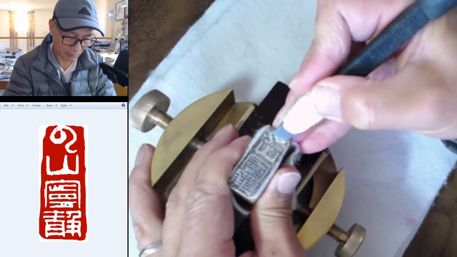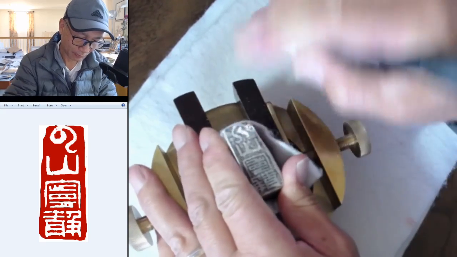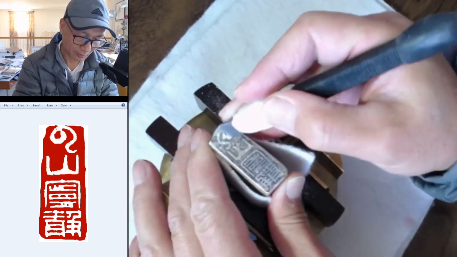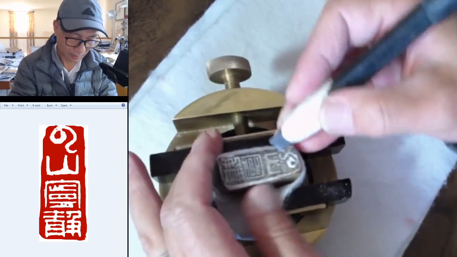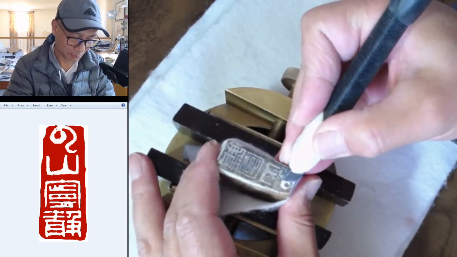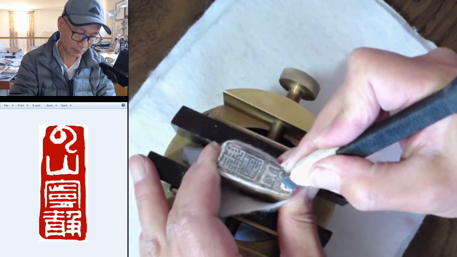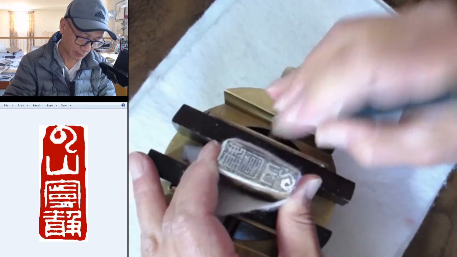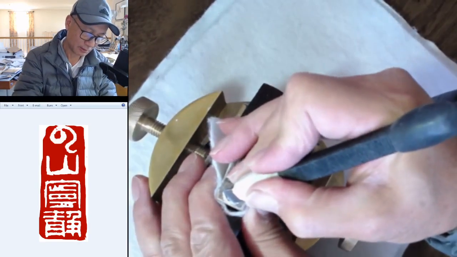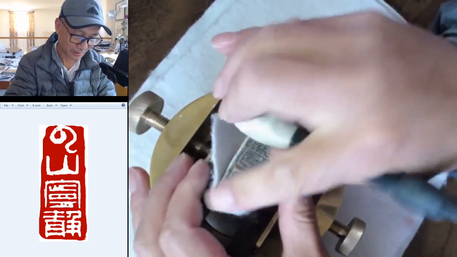See, so it's like single stroke. Single stroke. It looks easy, but it's very, just like painting, you know, you paint with the knife on a very sensitive stone.